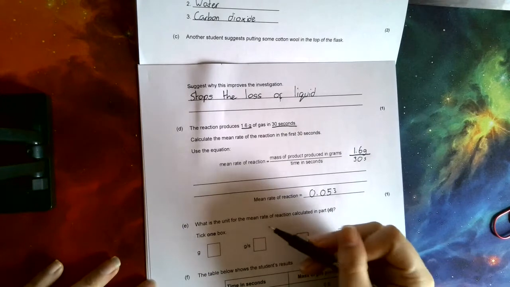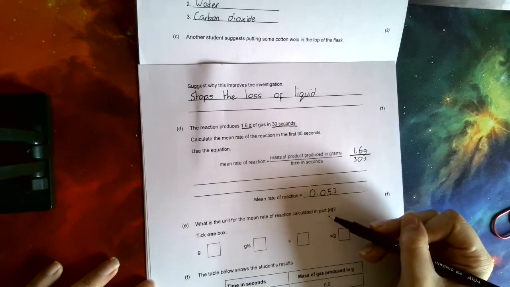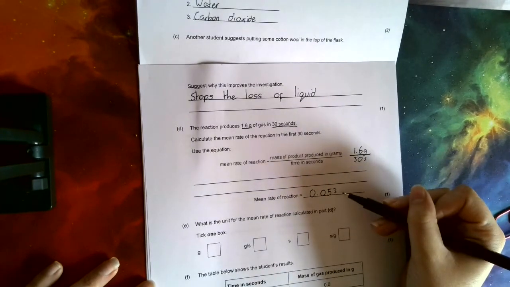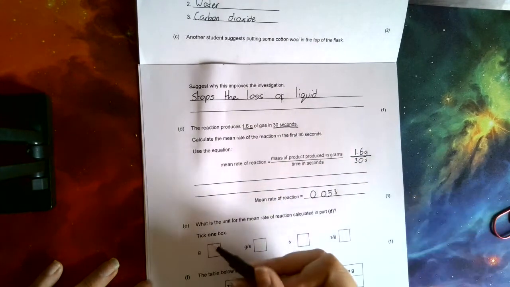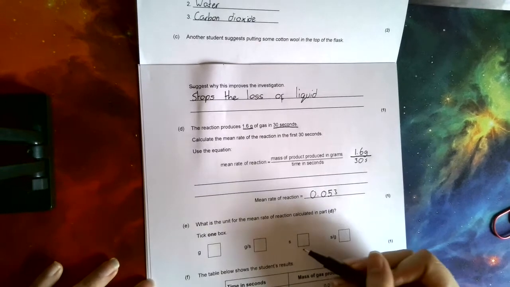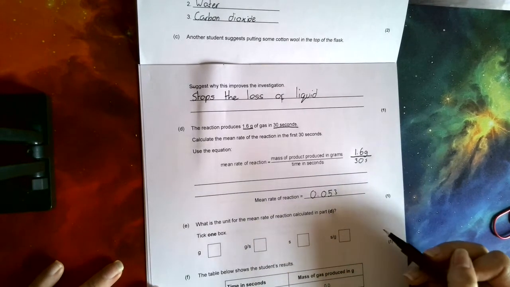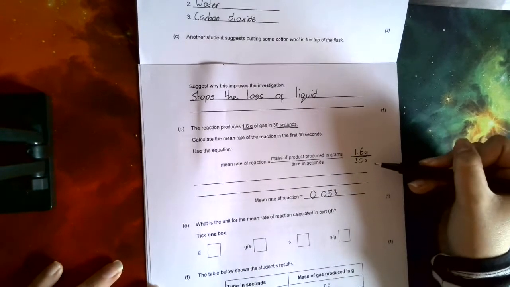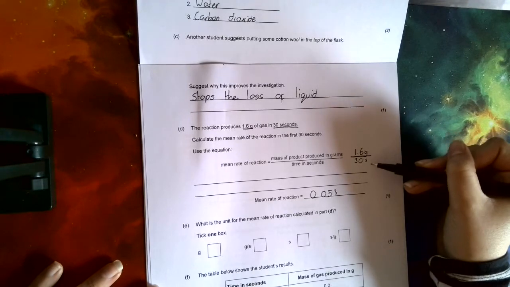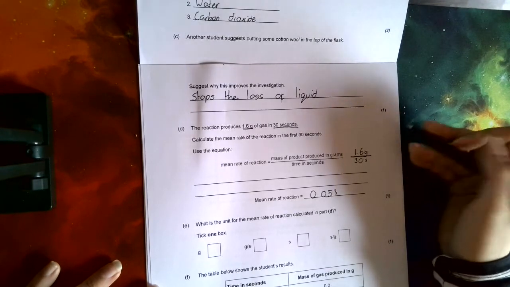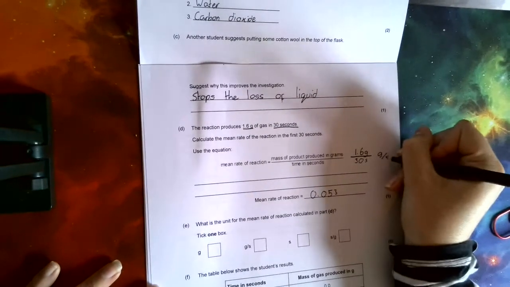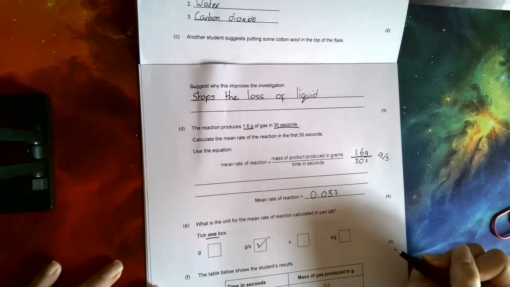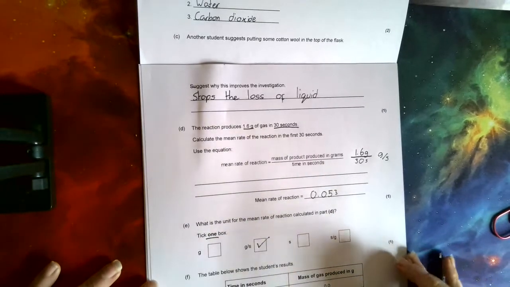What is the unit for the mean rate of reaction calculated? So for part D, up here we need to work out what the unit is. So you need to tick one of the boxes. So it's going to be grams, grams per second, second, or seconds per gram. Now, a nice way to work this out if you're not too sure is you look at the units up here. Now I can see my gram is on the top and my seconds are on the bottom. So that means I'm going to get grams per second. So it's going to be this box here. Again, only tick one box. You tick more than one box, you won't get the mark.